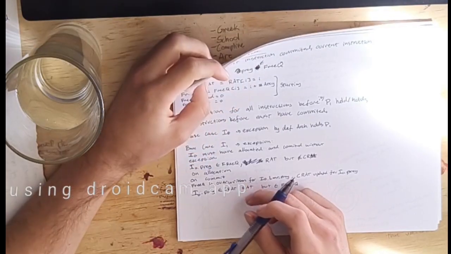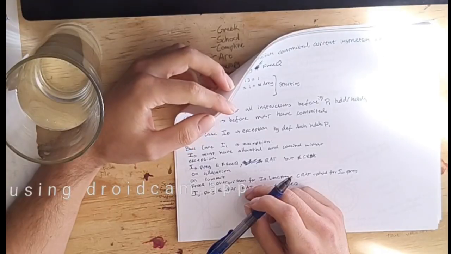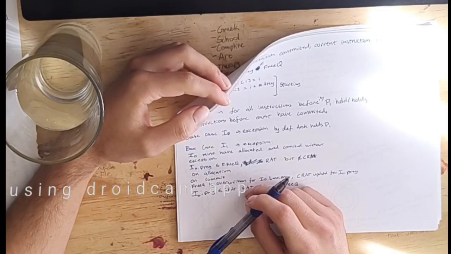How would we then prove it for instruction k being the one that has the exception?